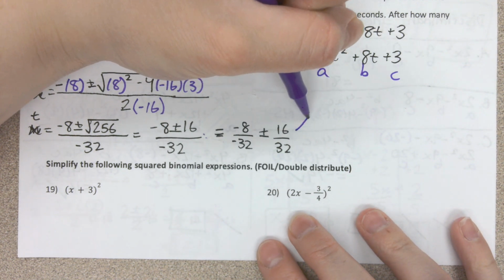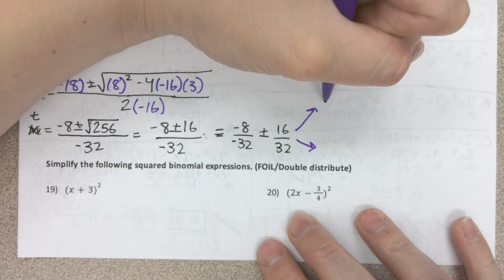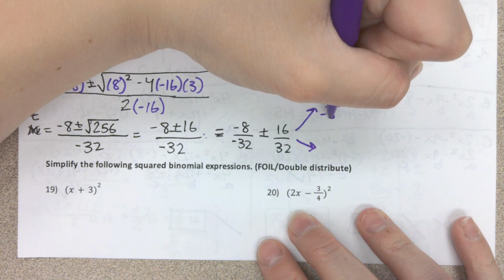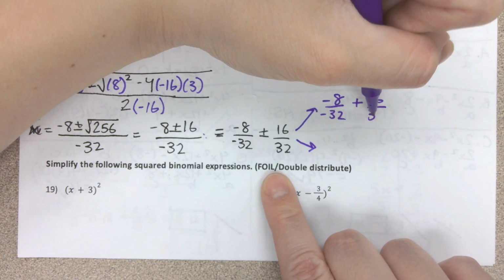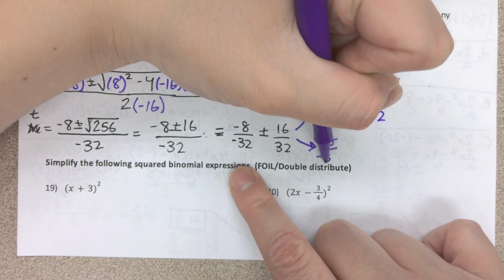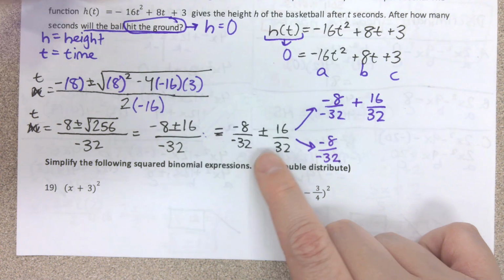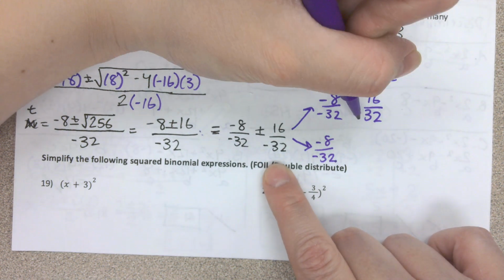All right, now it's time for this step. We have negative 8 over negative 32 plus 16 over 32, and negative 8 over negative 32. Oh, this should be a negative 32. I was like, where did that come from? The denominators are different.